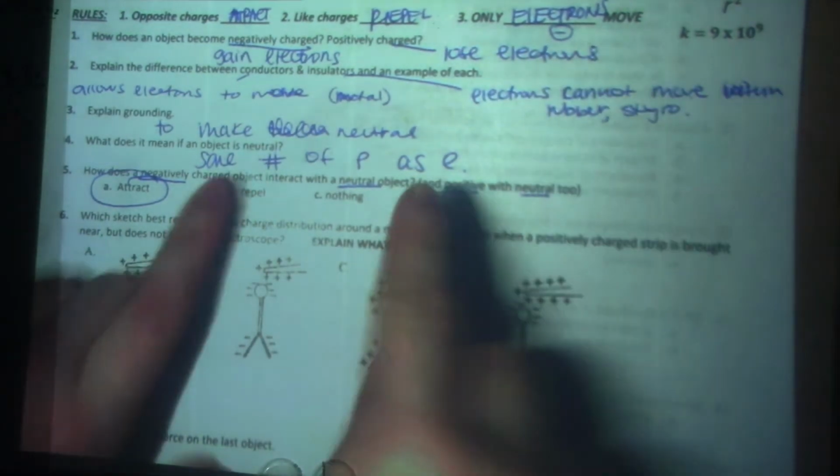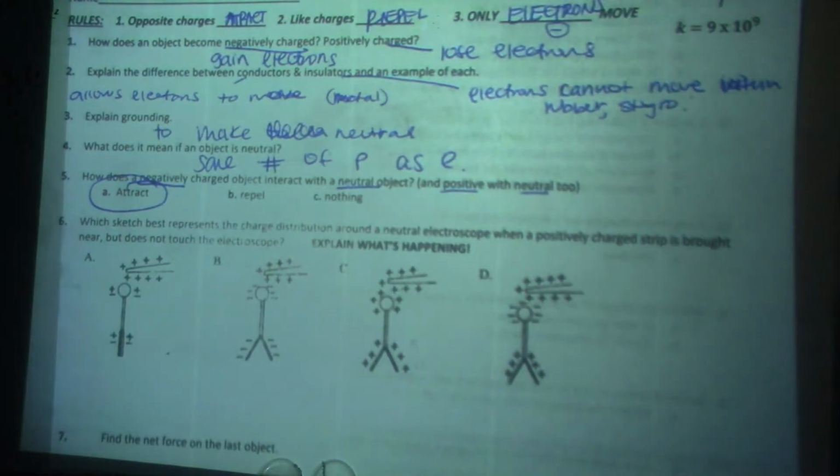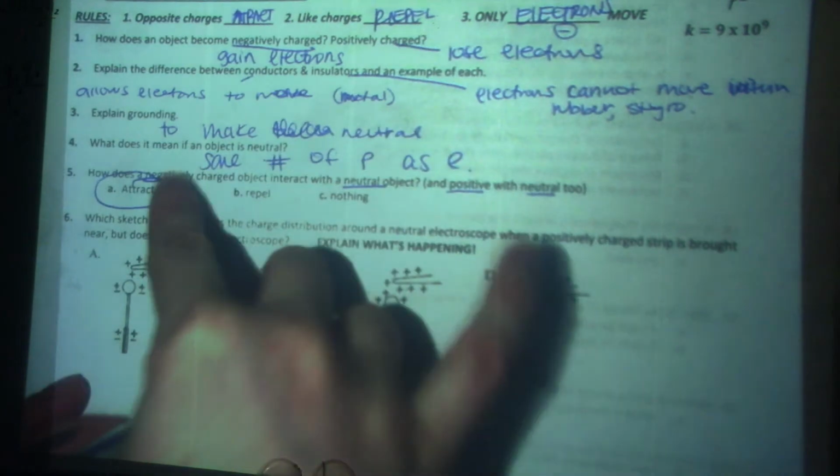How does a negatively charged object interact with a neutral? So negative and neutral actually attract each other. Same with positive and neutral, those will also attract. Negative and positive will attract, negative and negative repel, positive and positive repel. So opposites attract, and also a charged and a neutral attract, which is like when I rubbed the balloon on my hair, got it negatively charged, and then put it against the wall and it stuck. The wall was neutral, but it was still attracted to the negative object.